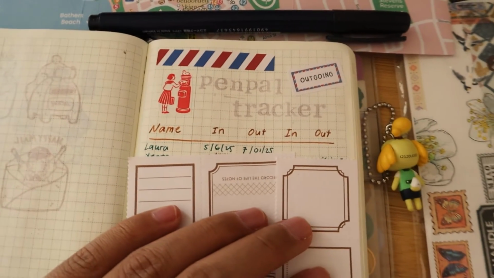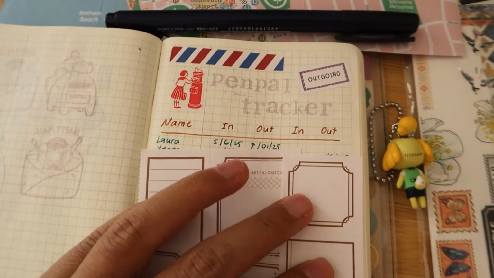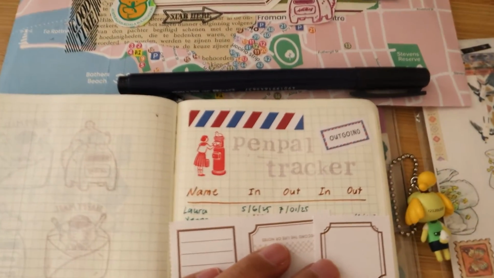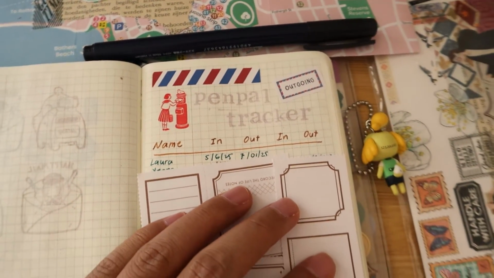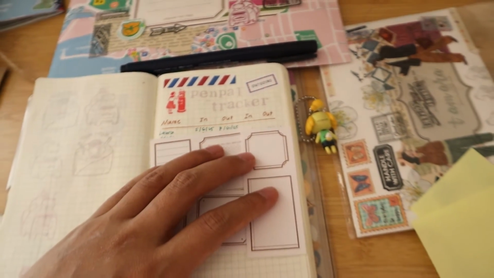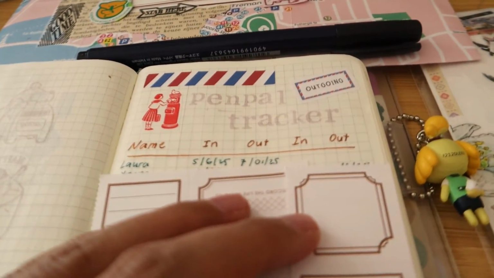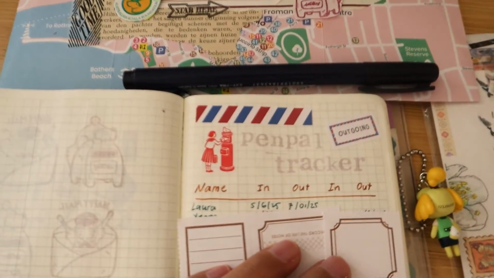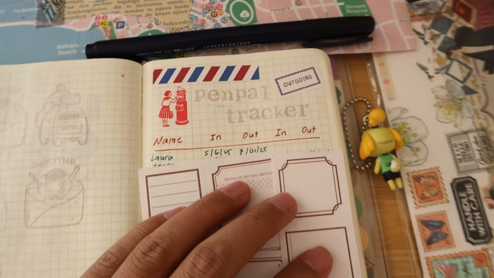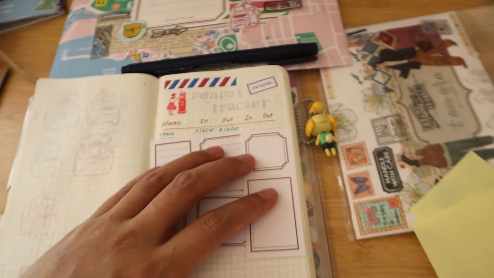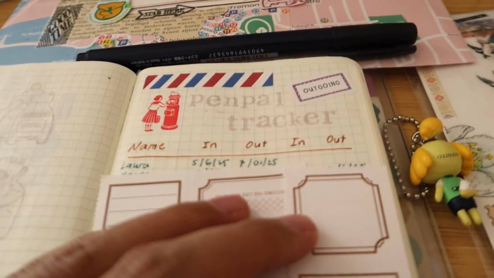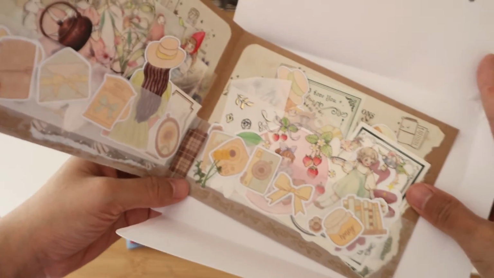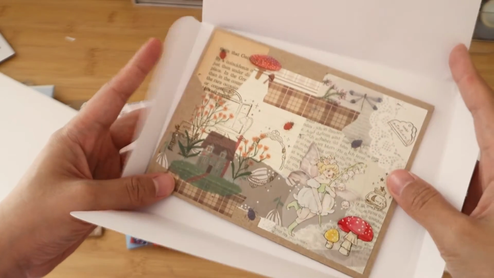As you can see, in the first column I have my pen pal's name, and on the second row I have "in", meaning the date when I received the letter from my pen pal, and then the next one I have "out", which is the date when I sent out my mail. This way I can easily see which letters still need a response and in what order. I feel like this is super handy for me when I have a bunch of pen pals and I want to stay on top of things.